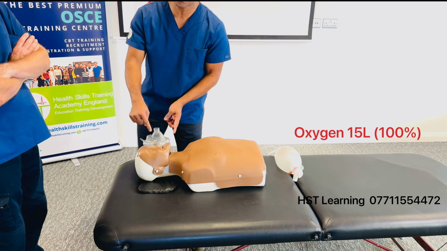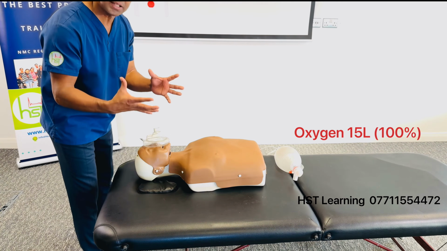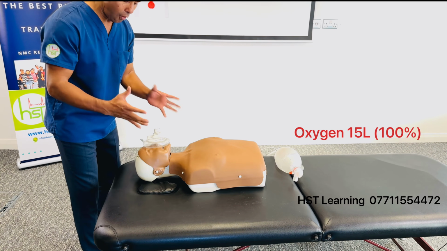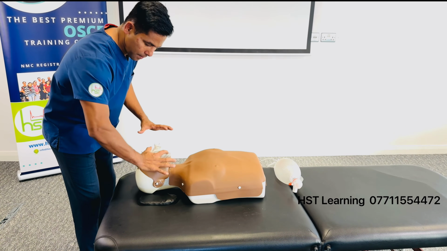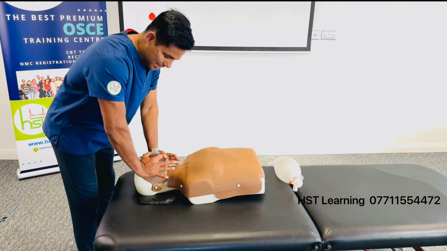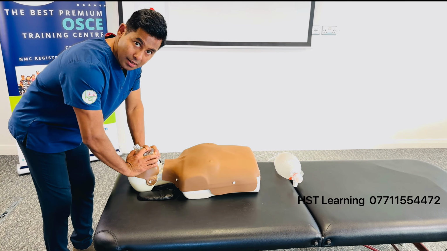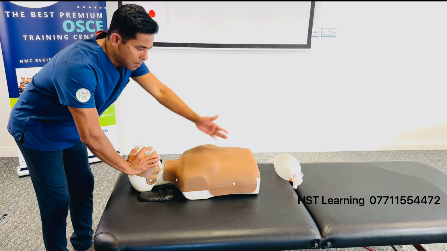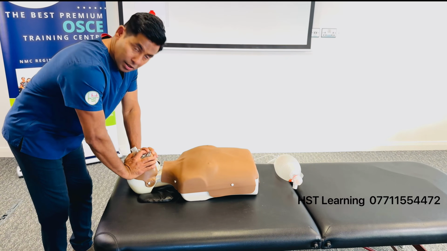Once the mask is the right way around, how do you hold it? People struggle holding the mask, but in the exam situation, your assessor might be holding it for you. Make sure you hold it like a C, with a C on top and another finger in a C cup. Press it nicely and tilt the head back. Tilting is very critical, otherwise you won't be able to give the ventilation. The ventilation might go to the tummy, which is the abdomen. So make sure you tilt the head back nicely.